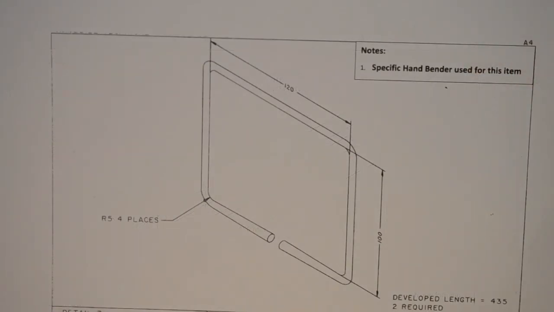Nice easy drawing, this one. Couple of points to make out. Very few dimensions on here. First thing to look for when you're looking at a drawing is is there any written information that we need to know, and there's two useful boxes on here that we need to pay attention to.